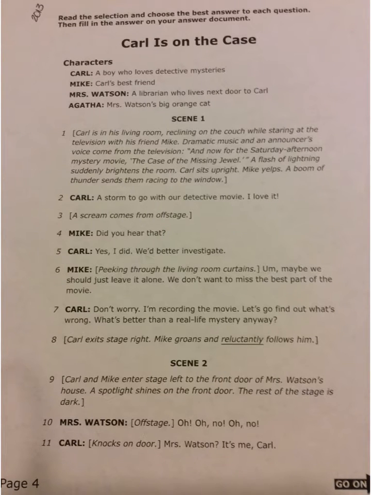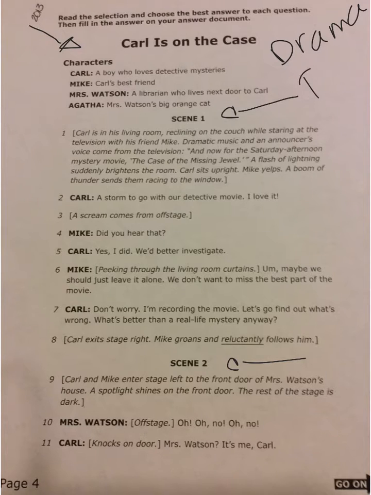Okay, guys, we're gonna start with this story that is called Carl is on the Case. But I'm noticing something right here. It says characters. And I have scene 1 in there, scene 2 in here. So I know that this is called a drama or play.